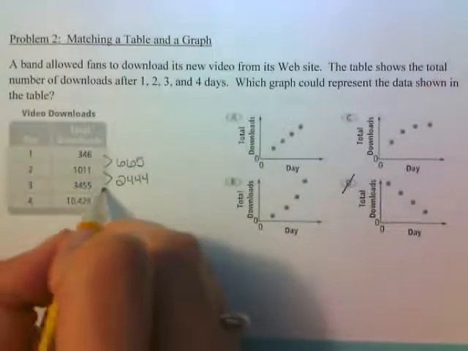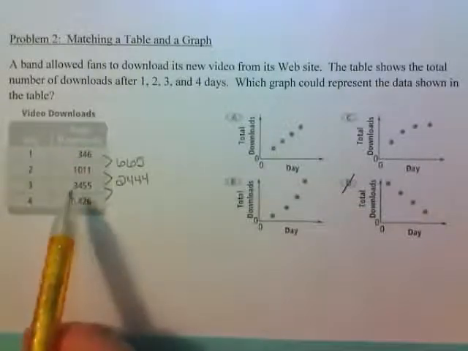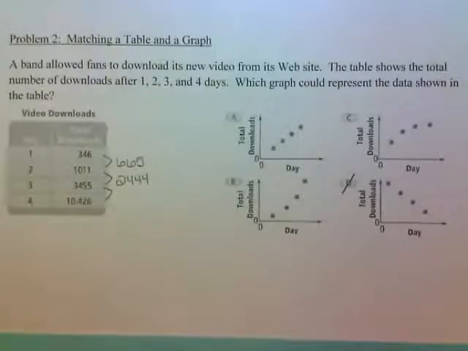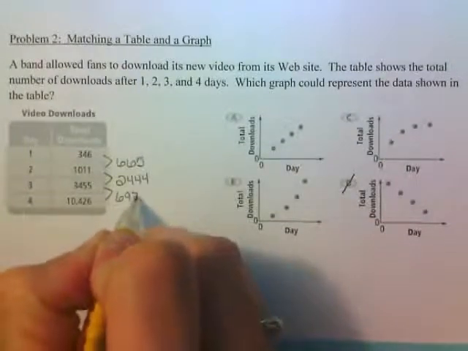So let's do the same thing here. Let's figure out from day 3 to 4. Let's subtract 3,455 from 10,426, and we're going to get 6,971.